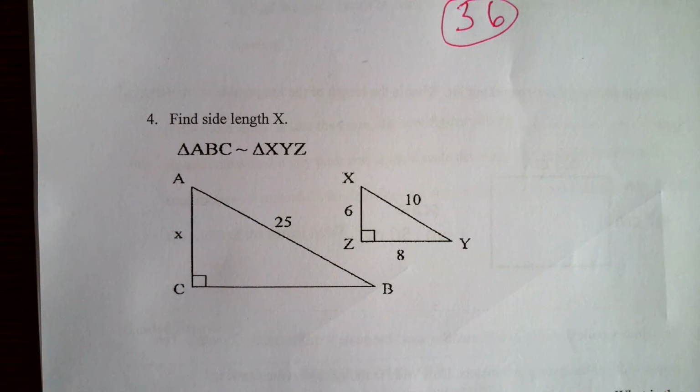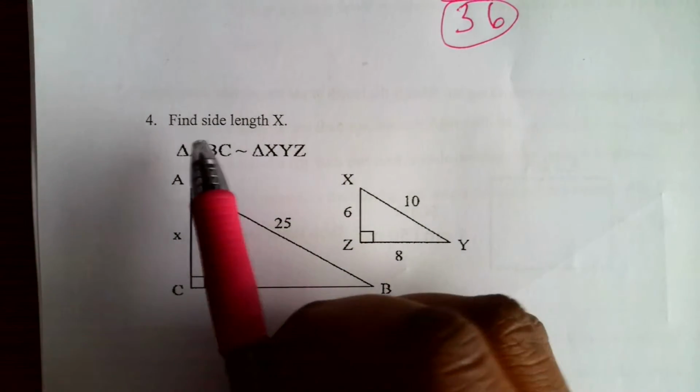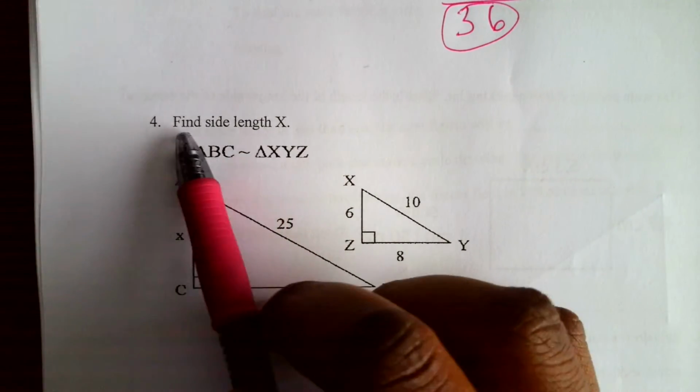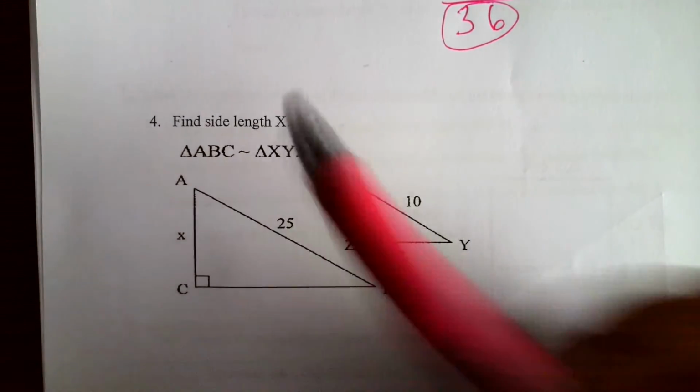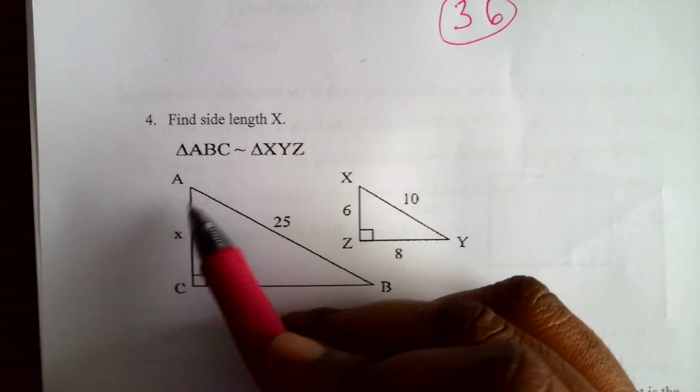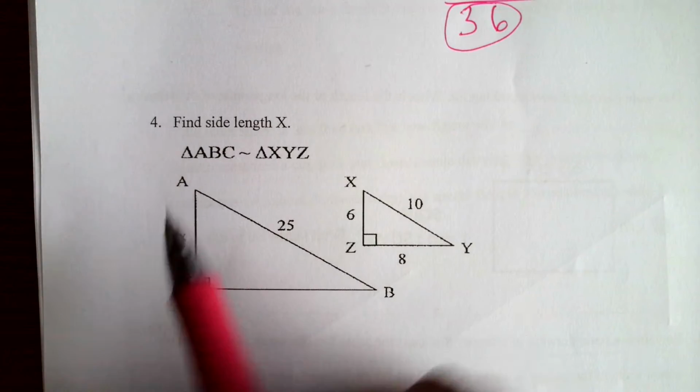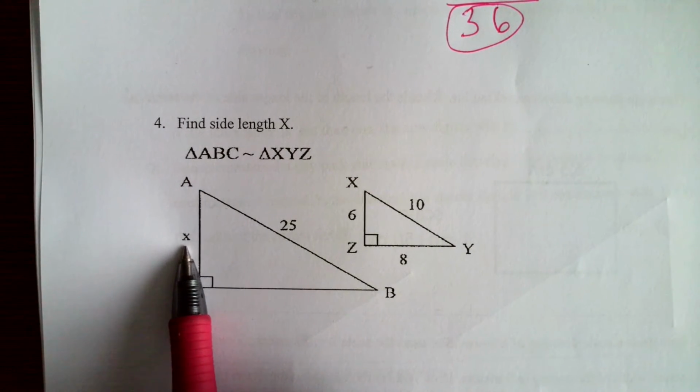Alright, so that was the perimeter of the large triangle. Another question. It says, find side x. Find side length x. Where's side length x? That's this side. So we want to find this side.